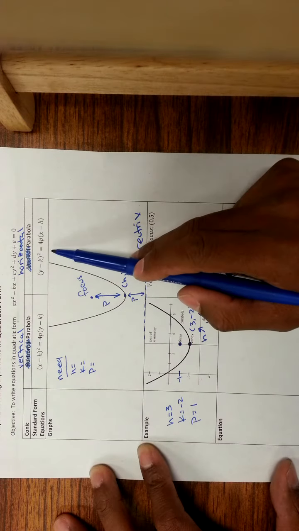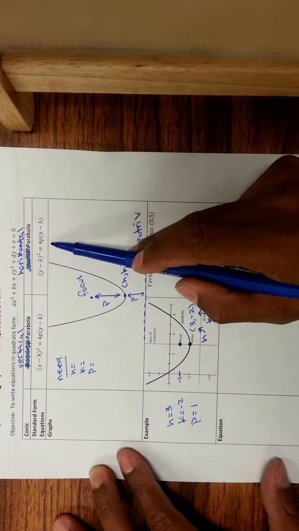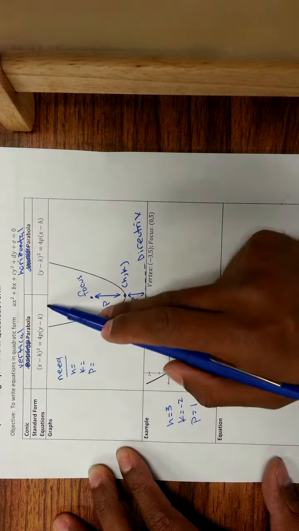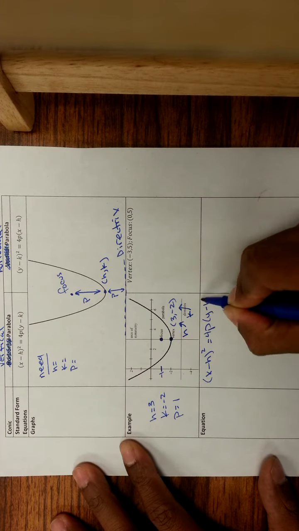Now, once we have h, k, and p, we're going to need to write this equation in standard form. There are two versions of a parabola's equation, and you're going to need to choose the correct version. This parabola opens vertically, so I need to use the vertical form of my standard equation. So I'm going to start with my standard equation: (x minus h) quantity squared equals 4p times (y minus k).